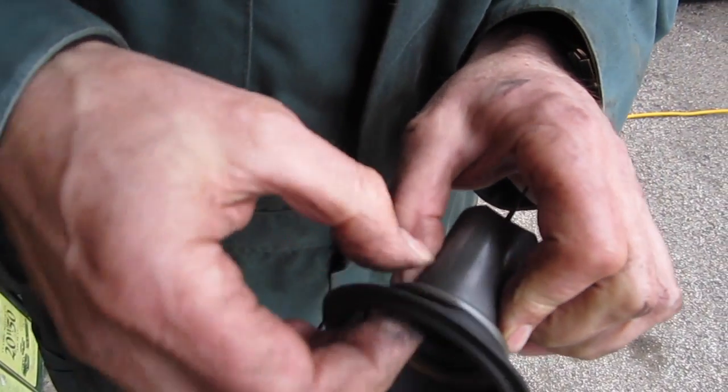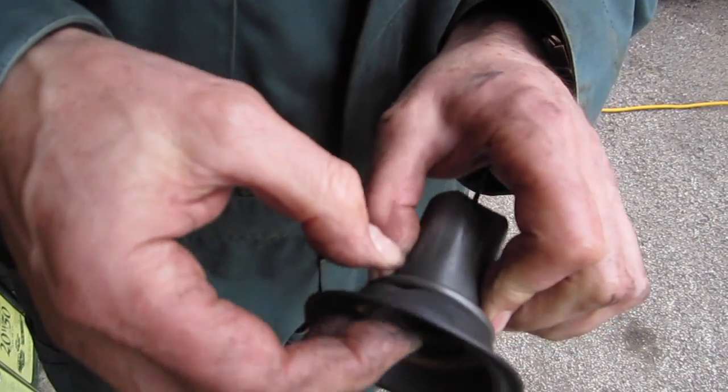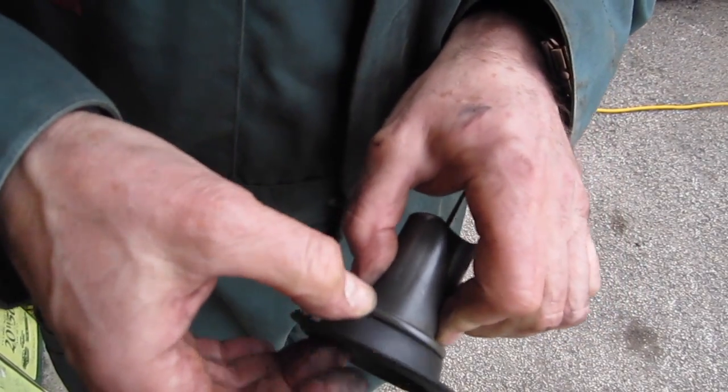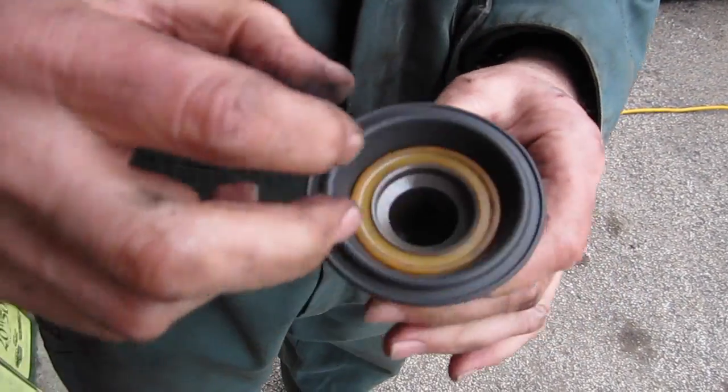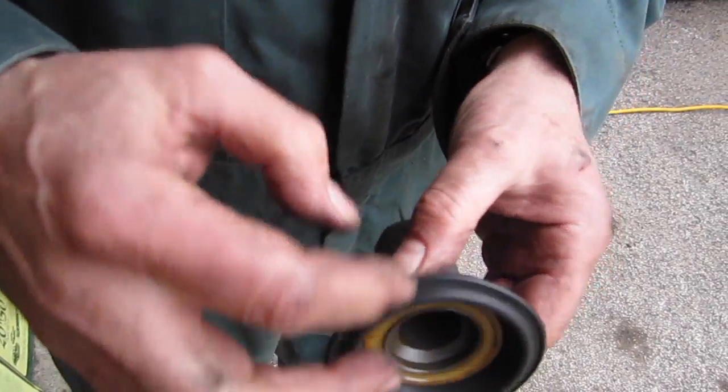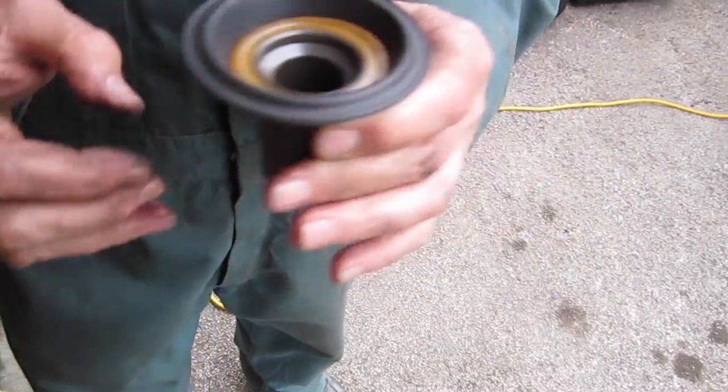Into place. Make sure the diaphragm is properly positioned. Okay, so one new diaphragm. So we'll put that in and we'll do the other side.